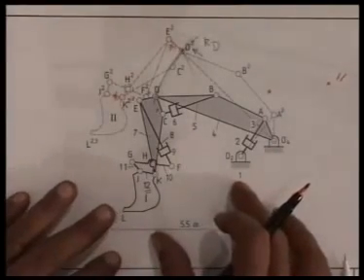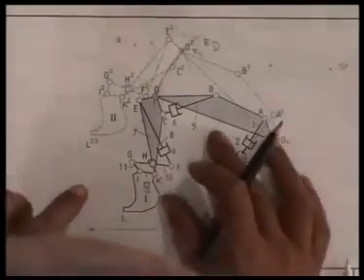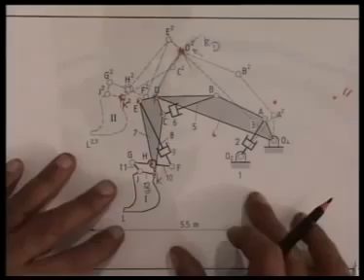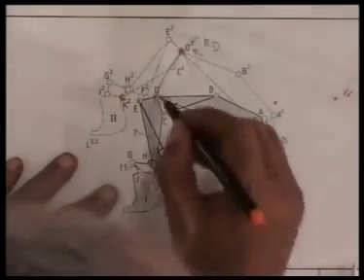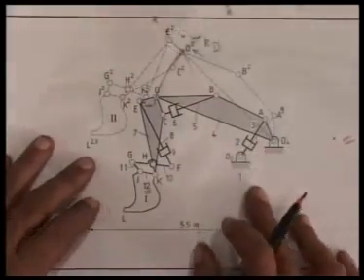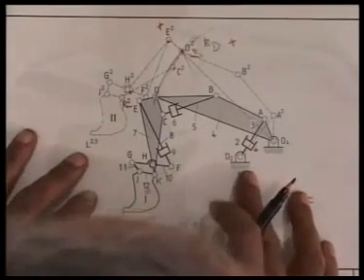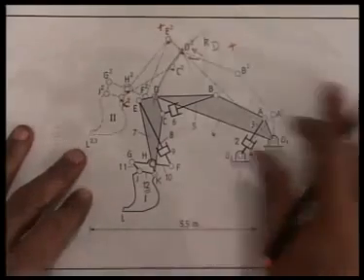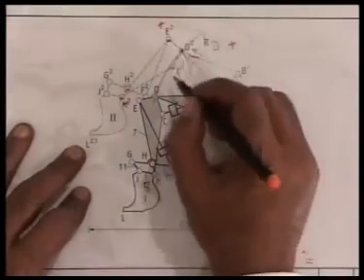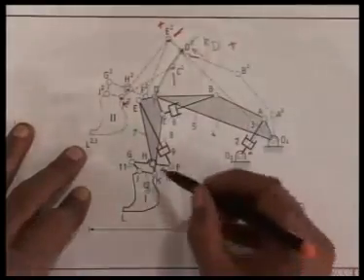So, if I now take this tracing paper, this is K and this is D. So, when K goes to K2 and D goes to D2, these other marked points give you the location of C2, E2 and H2.